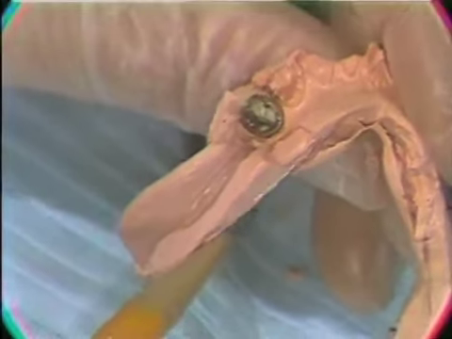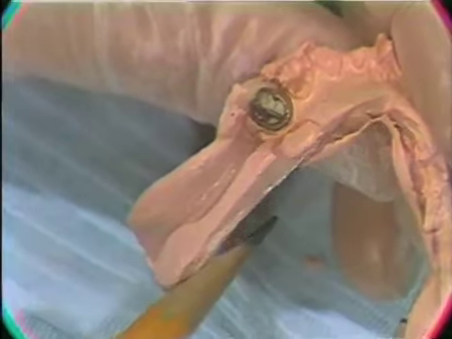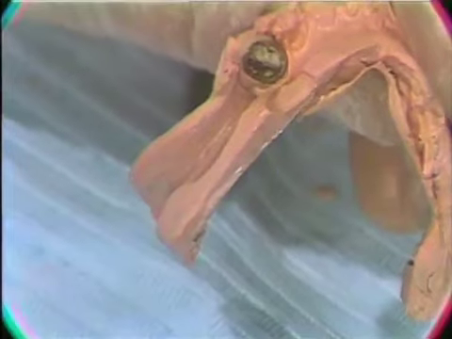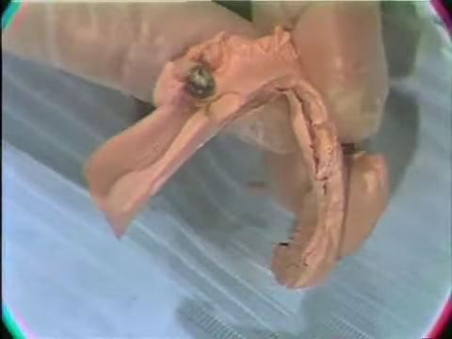So we come over here, this looks good, and here again our tray is a little bit wide, and we'd want to narrow the tray. So we would go back to the lab now and trim the tray back so that the peripheries of the tray will be under the peripheries of the impression.